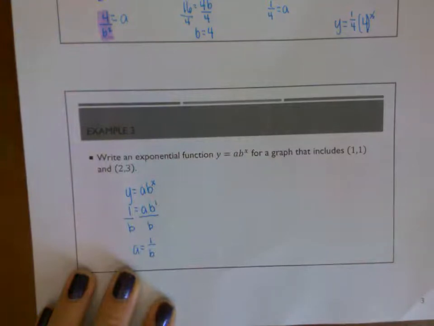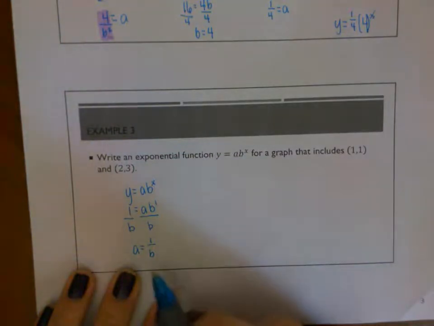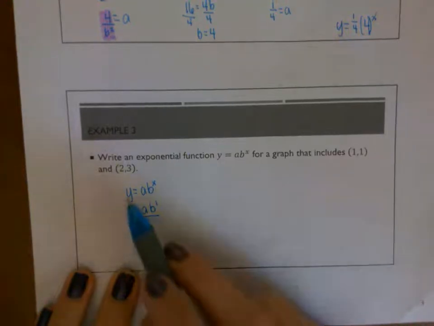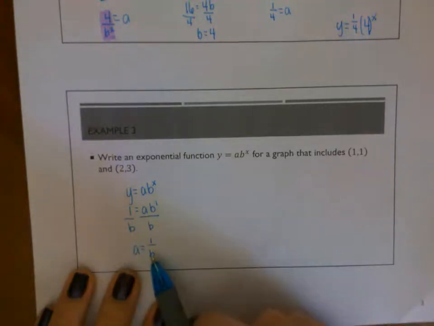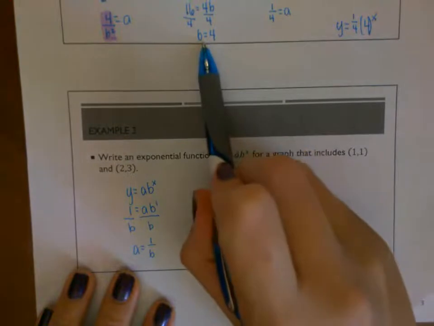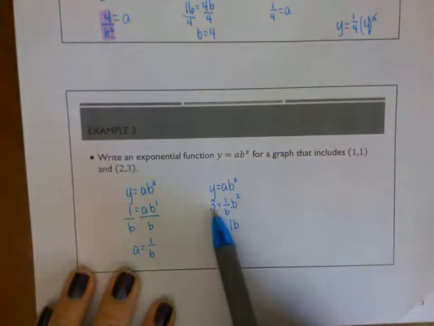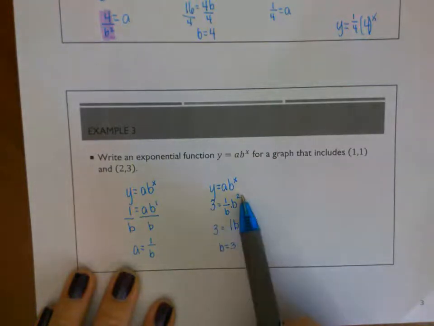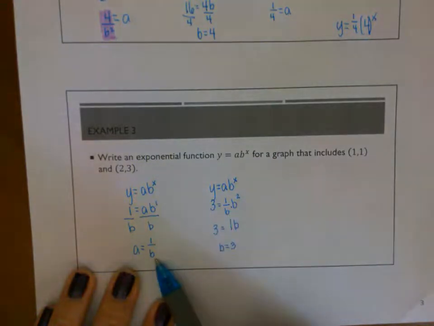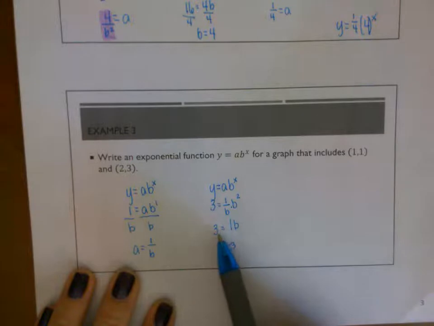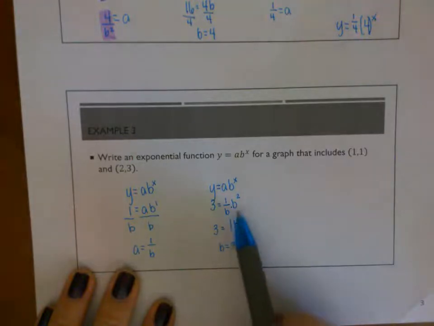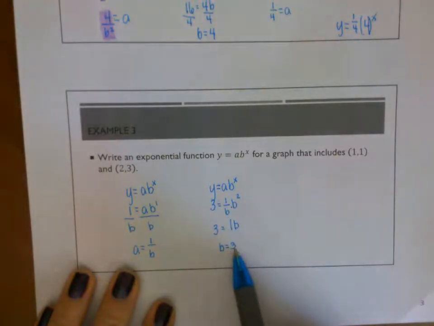One, 3, sorry, a equals 3 over b squared. There we go. Now, next I would like you to use your second point, whichever one you didn't use, and find the value of b, just like we did up here to get b equals 4. All right, so here's what I got when I plugged in 3 and 2 for y and x, and then also plugged in 1 over b for a. I got 3 equals 1b because I subtracted my exponents, and b equals 3.